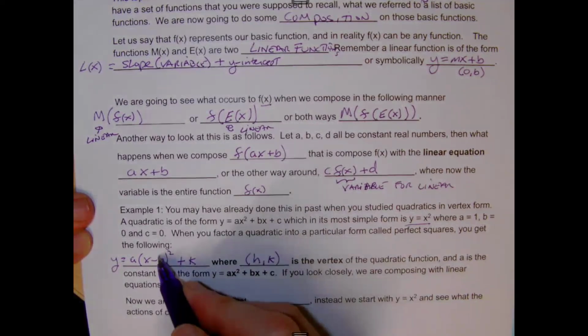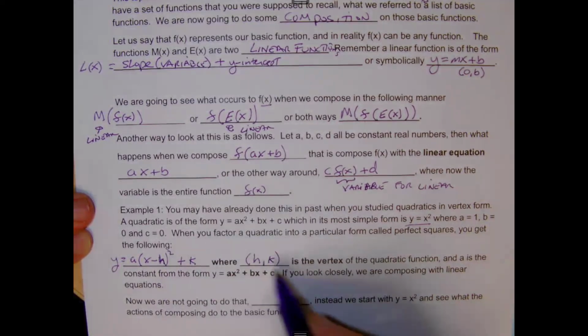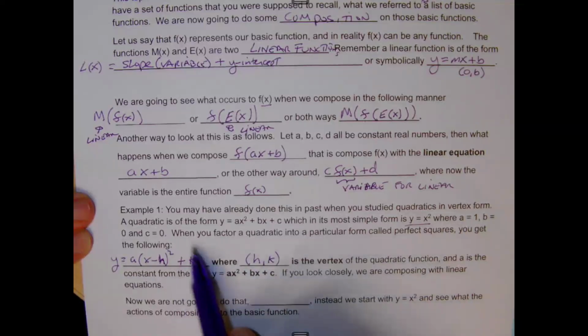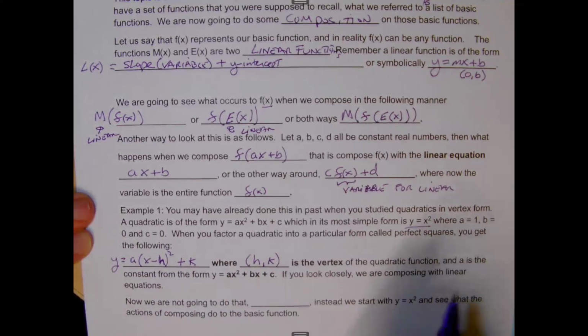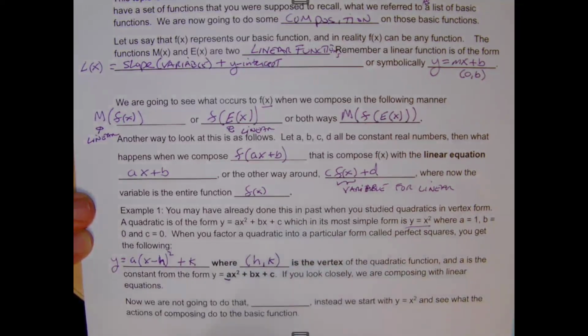So these two constants, h and k, turn out to be the position of the vertex of a quadratic, and that's the reason to get it into this format. And a is the constant from the form ax squared plus bx, the same a you see right there. And if you look closely, we are composing with a linear equation.